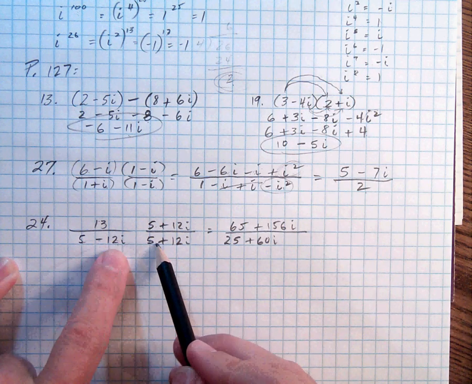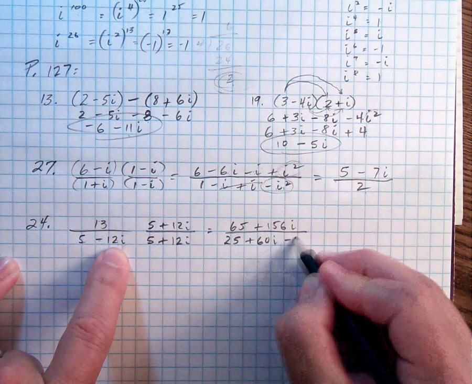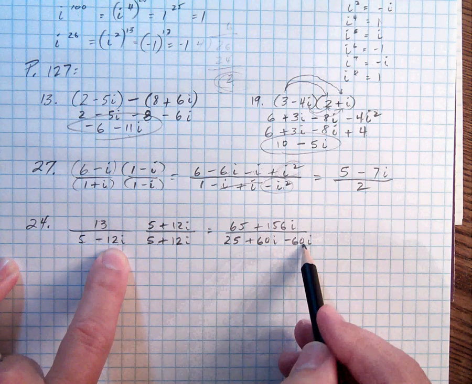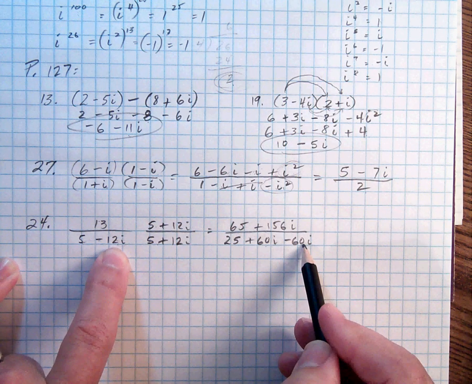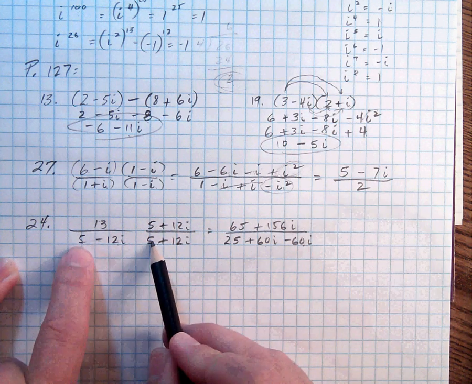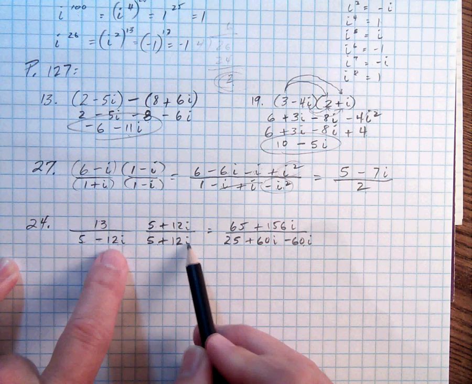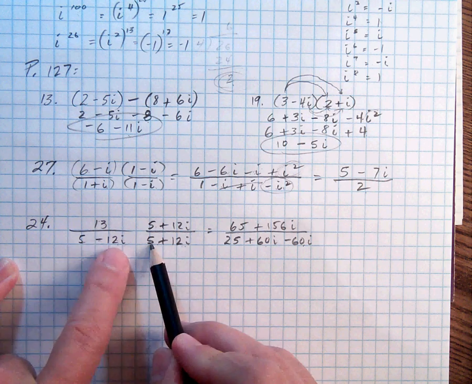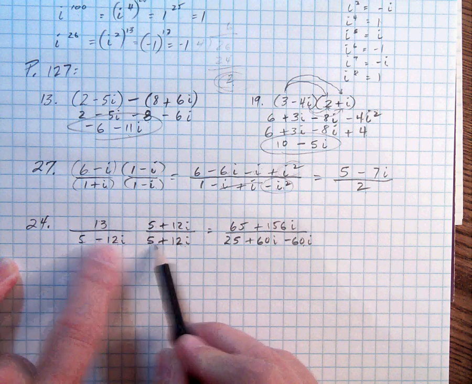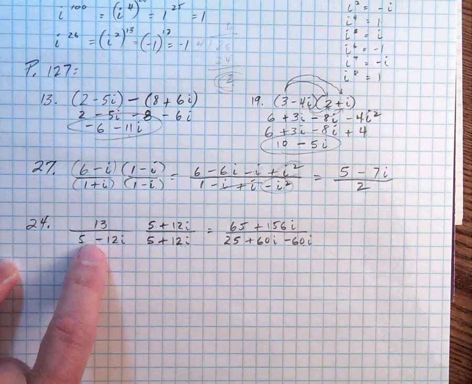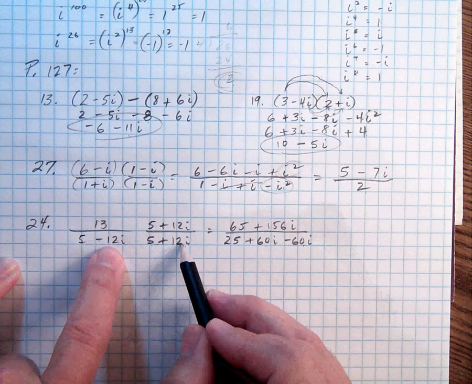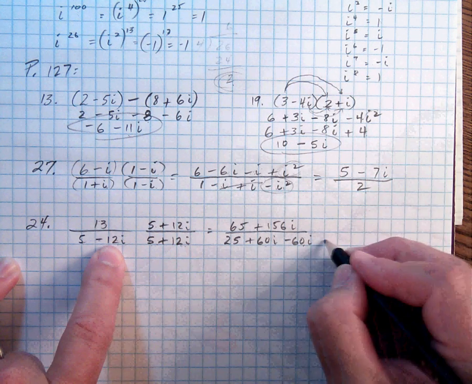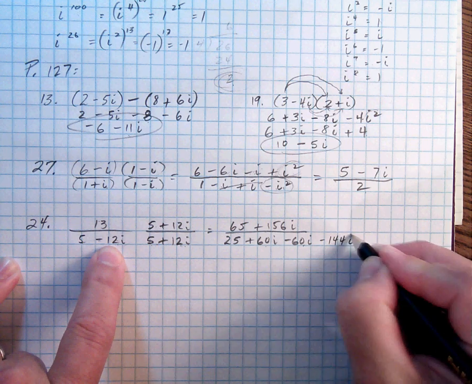Negative 12 times 5 is negative 60i. And you see that those two are going to cancel out, right? And that'll always happen. So really you could just multiply the first part and the last part, because the middle parts always cancel. Alright, and then minus 12i times 12i is negative 144 i squared.